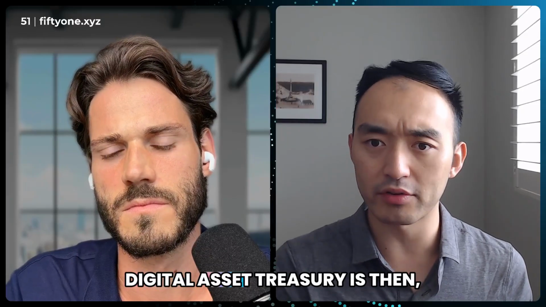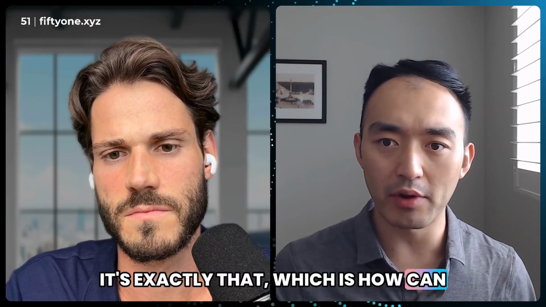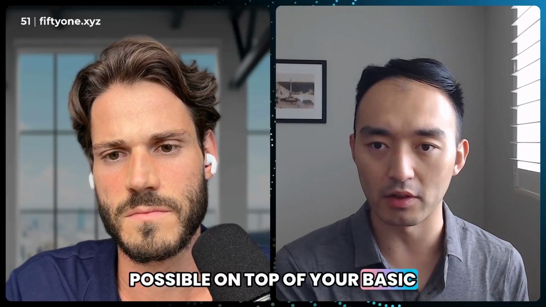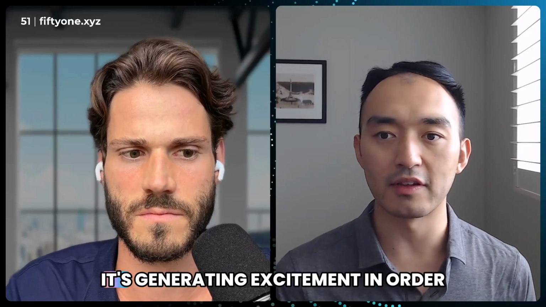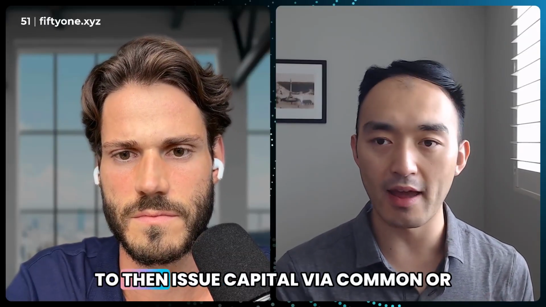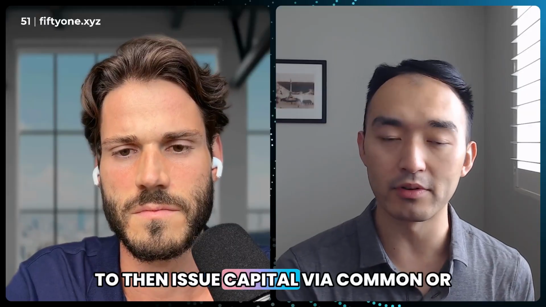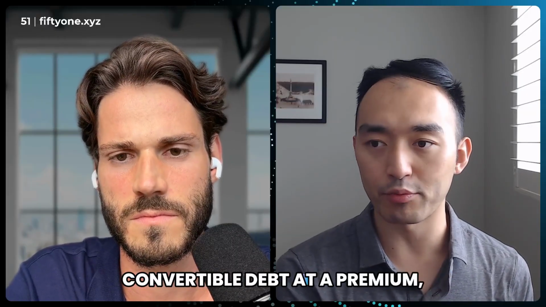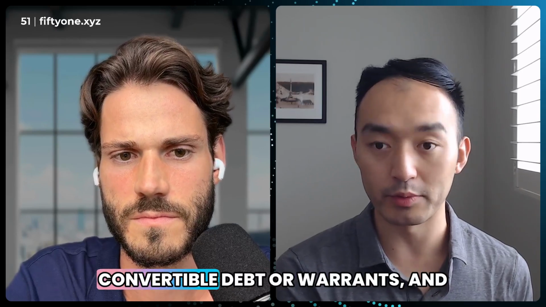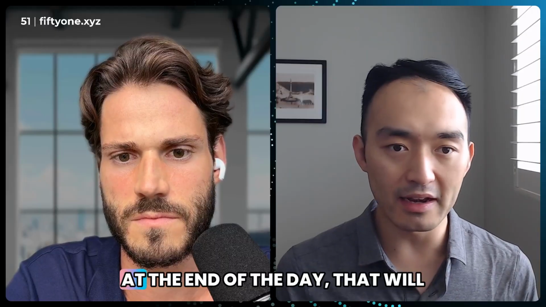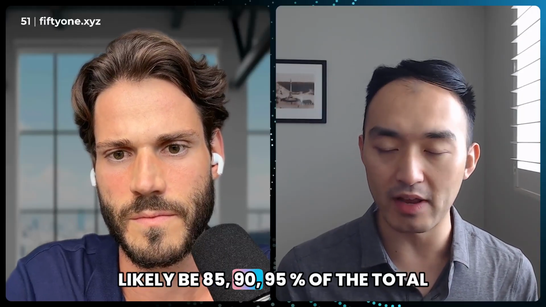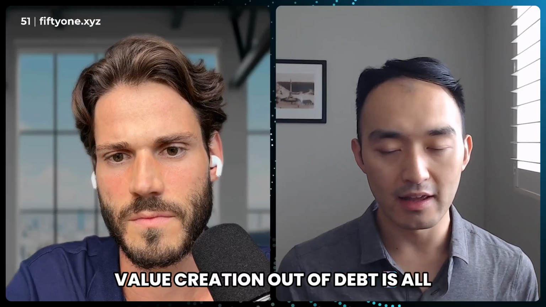And so when you look at what a digital asset treasury is, it's exactly that: how can you generate as much yield as possible on top of your basic Solana per share, or your Solana book value? It turns out that the primary driver of that yield comes from financial engineering. So it's generating excitement in order to then issue capital via common or convertible debt at a premium, that has your volatility through convertible debt or warrants, and use that to really continue growing your Solana per share in a creative way. At the end of the day, that will likely be 85, 90, 95% of the total value creation at a DAT. It's all about how well you use that capital markets flywheel, that financial engineering.